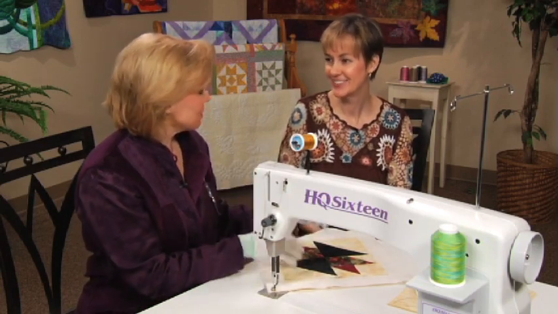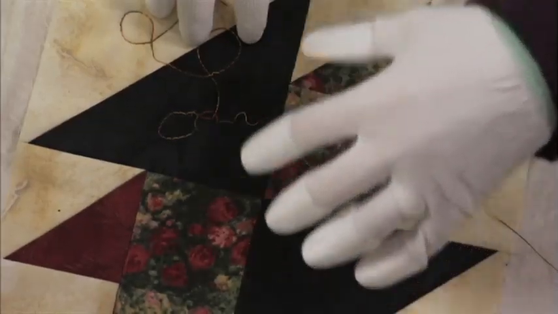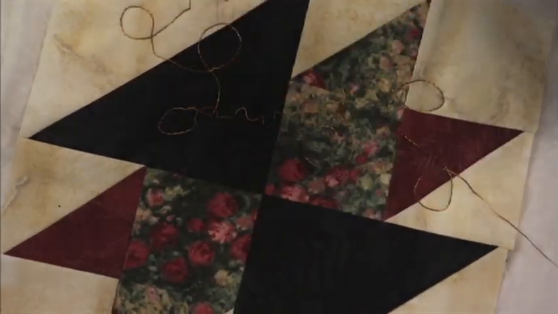Excellent. So quilting design, thread choice, you've made the decision in advance, you've auditioned the quilting design, you've auditioned the thread, and you're ready to go. Great. Thank you, Suzanne. I love that tip.